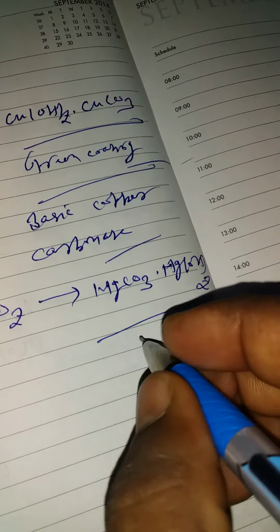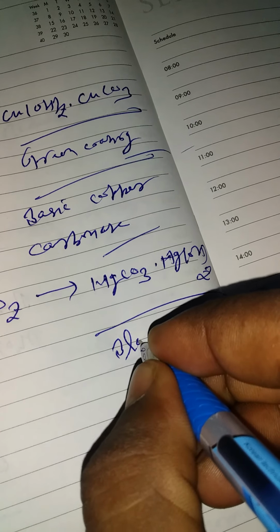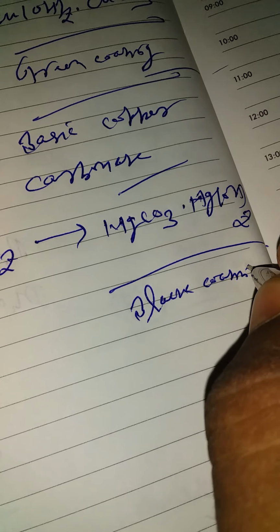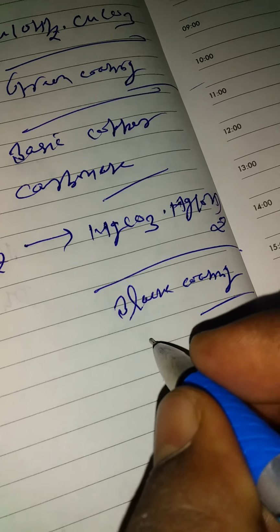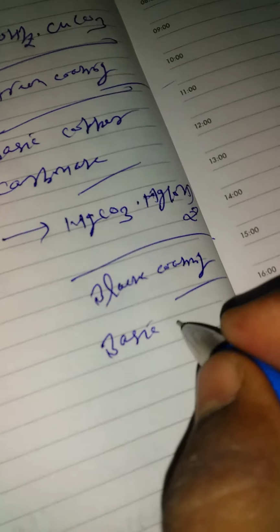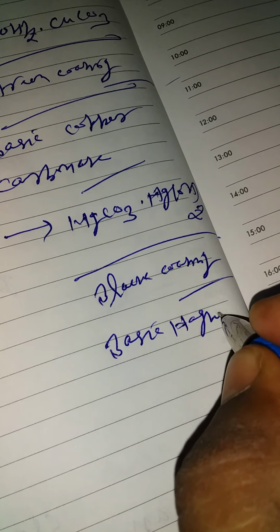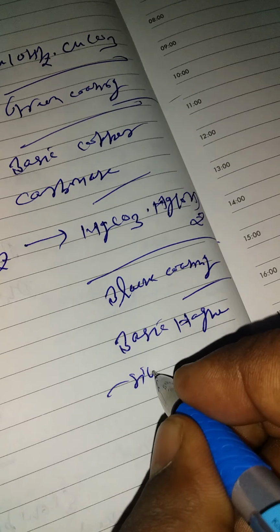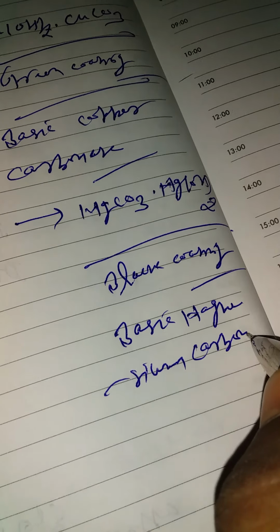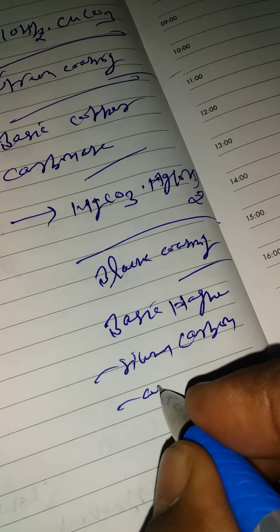This is the black coating and is known as basic magnesium carbonate.